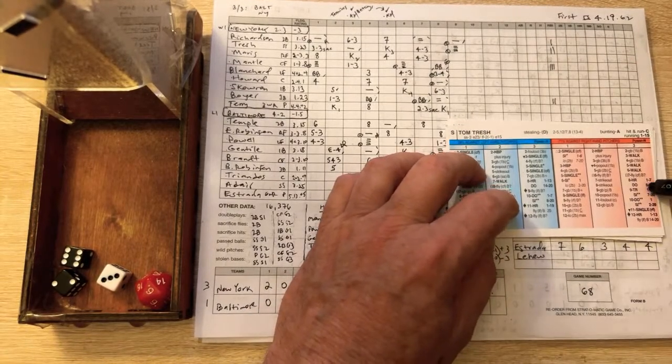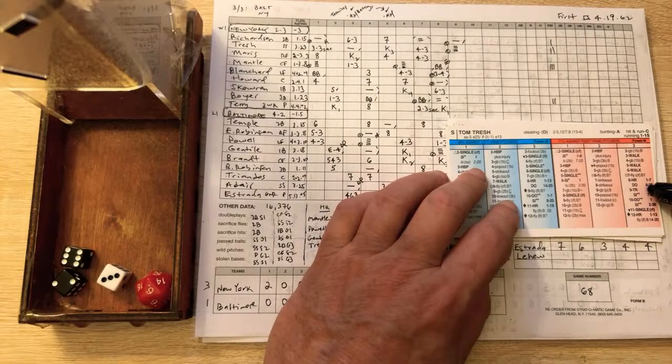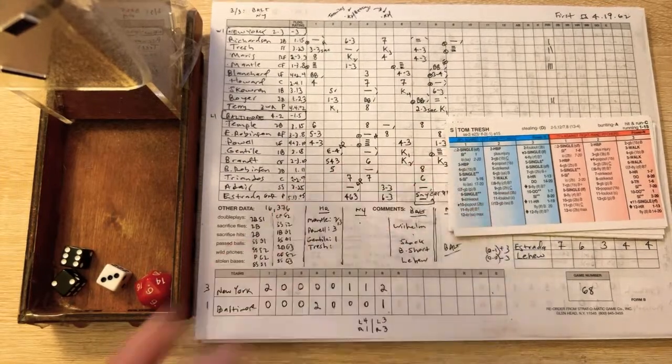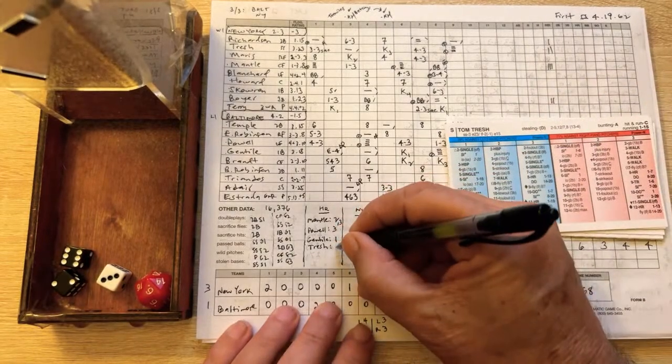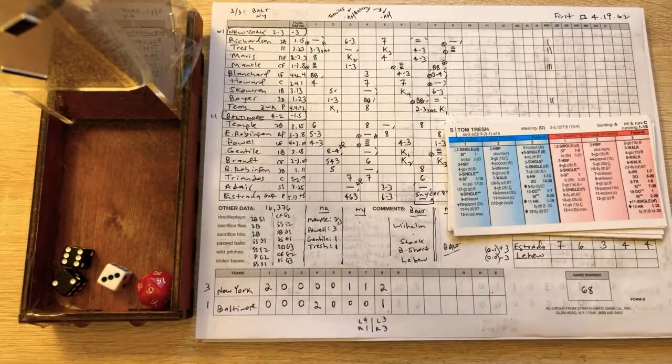Right-handed, home run 1-7. And for Tresh, I have the stats so nicely waiting here. That is the first home run of the season for Tresh. That left like a rocket.